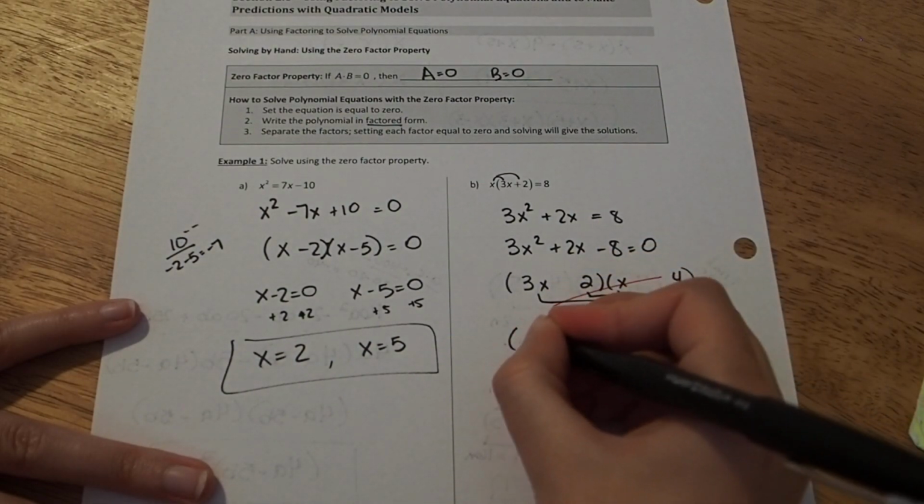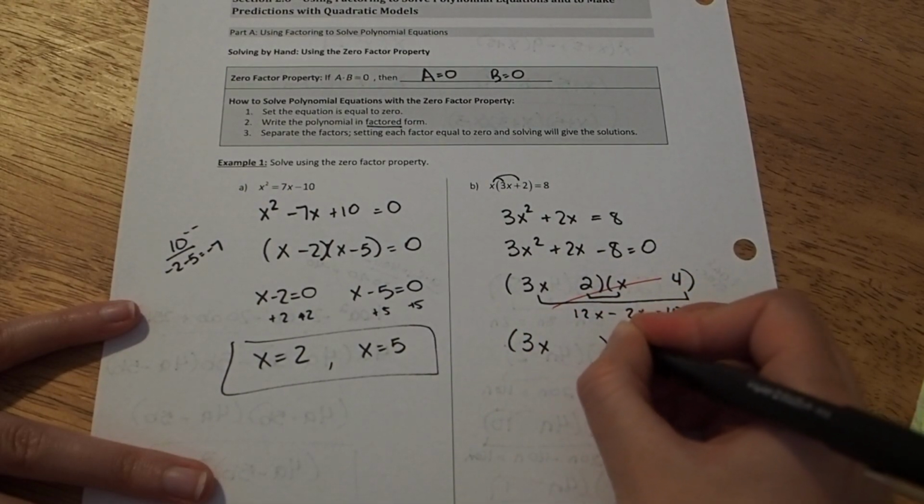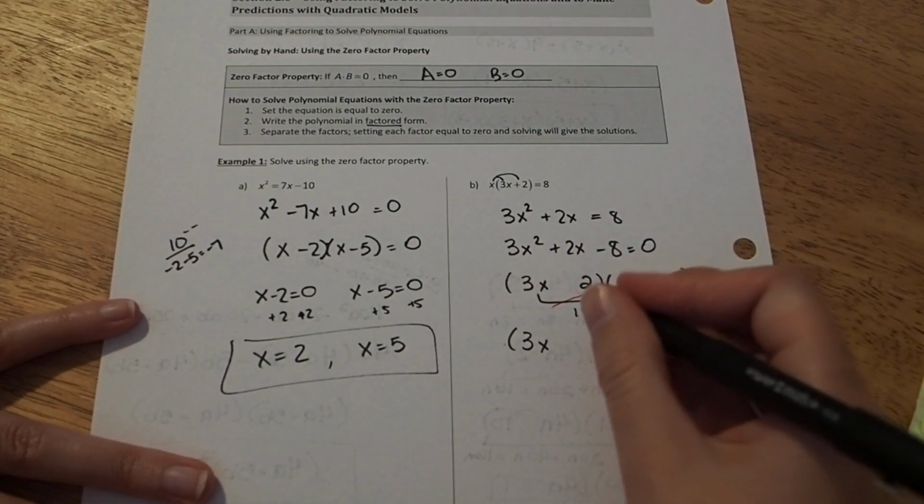So we try again. What if it is 3x and x, but instead of 2 and 4, it's 4 and 2?